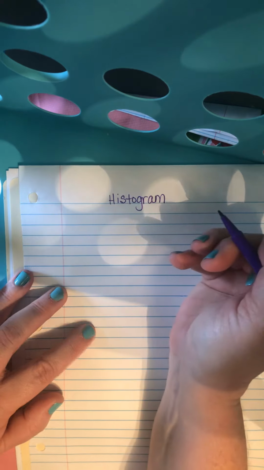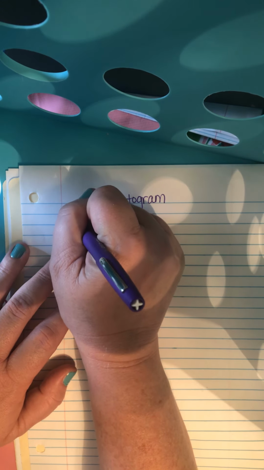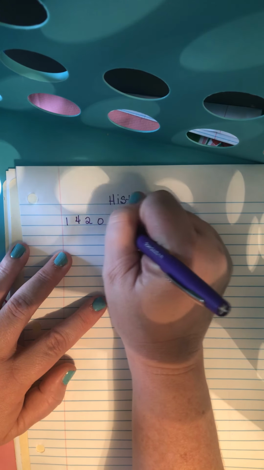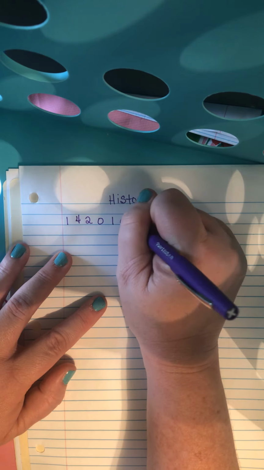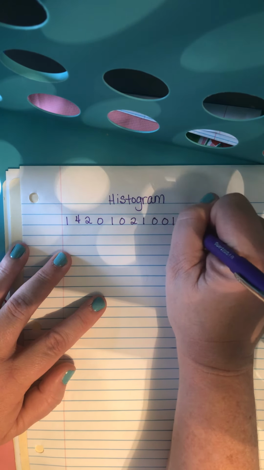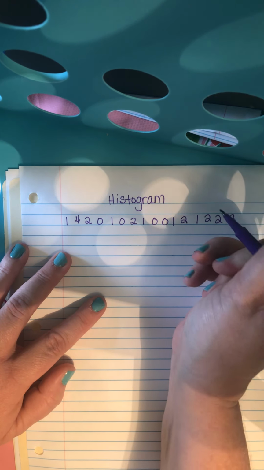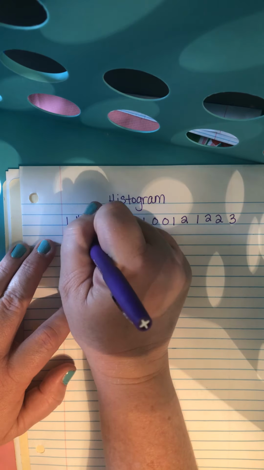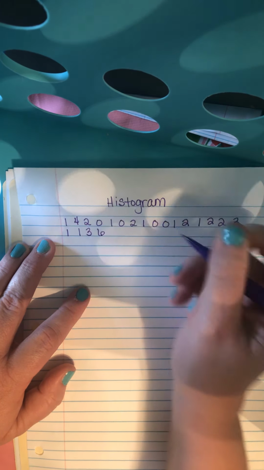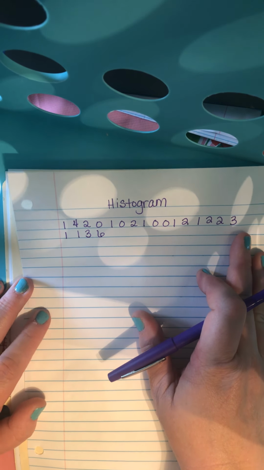All right, so I'm going to give you a set of numbers, not in any order, and we're going to use this set of numbers to create a histogram. Then we will look at the worksheet and we will work that one out, okay?